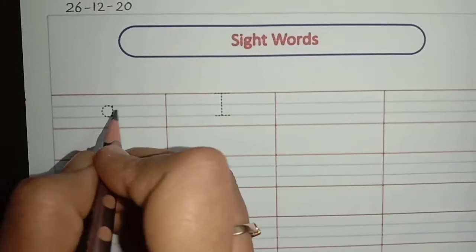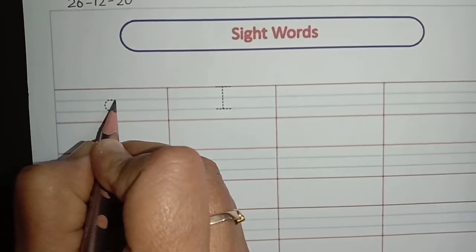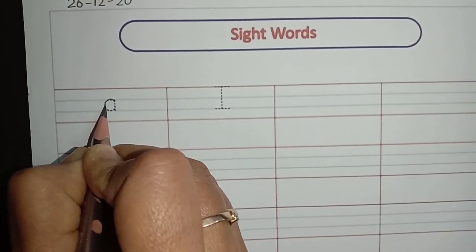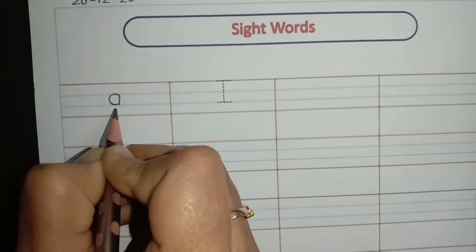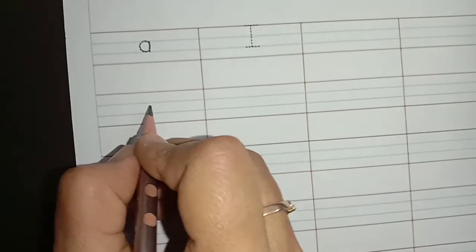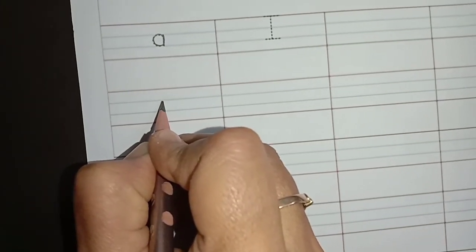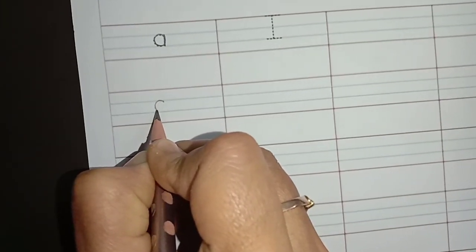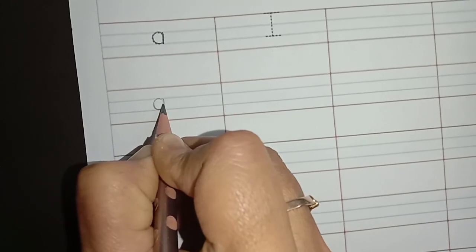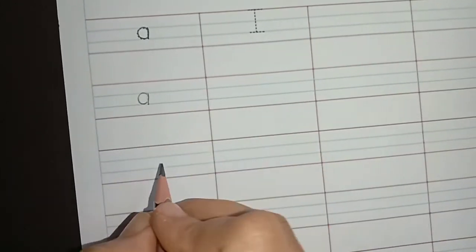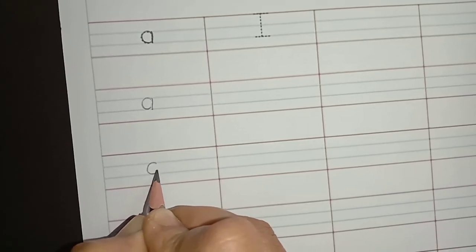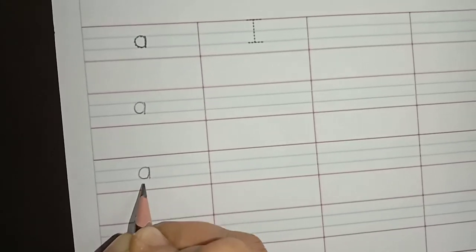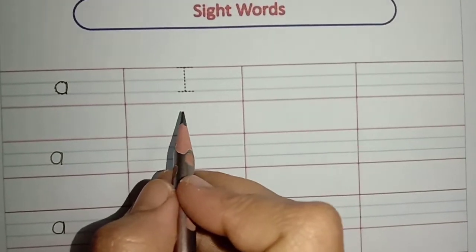For A, we will make a C curve, go up, come down, standing. A. Again we will write, make a C curve, then go up, come down, standing. A. Again make a C curve, go up, come down, standing. A. Now we will write I.